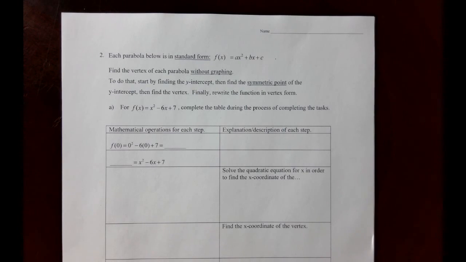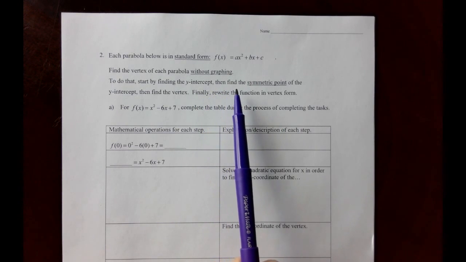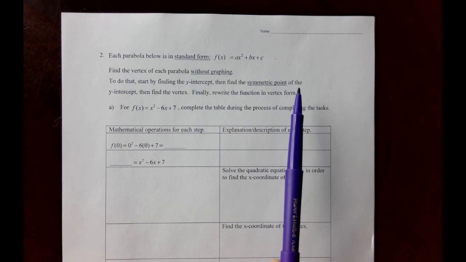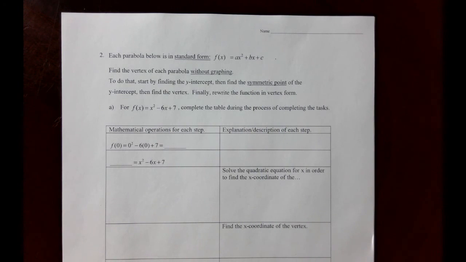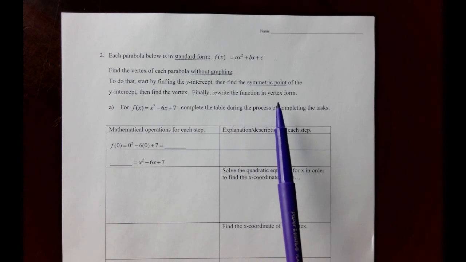Hello math crew. We're going to be working with an equation of a parabola in standard form. The plan here is to do some work based on symmetry. The instructions read, find the vertex of the parabola without graphing. We'll start by finding the y-intercept and then find the symmetric point of the y-intercept, then find the vertex. In the end, they ask you to rewrite the function in vertex form.